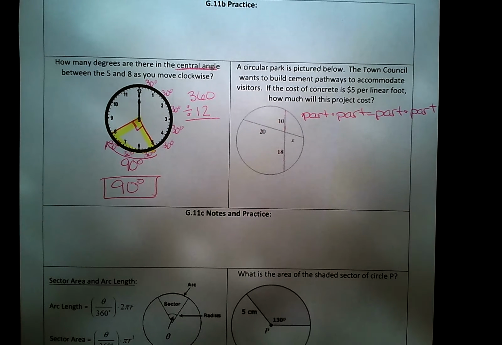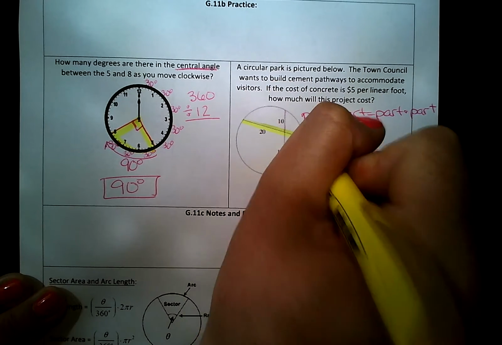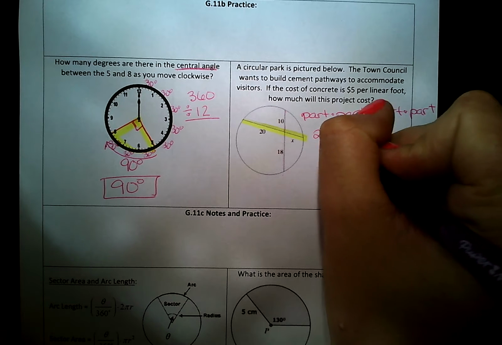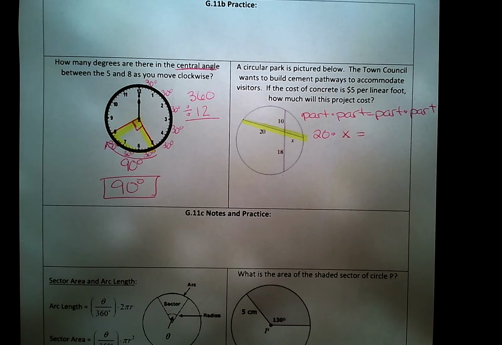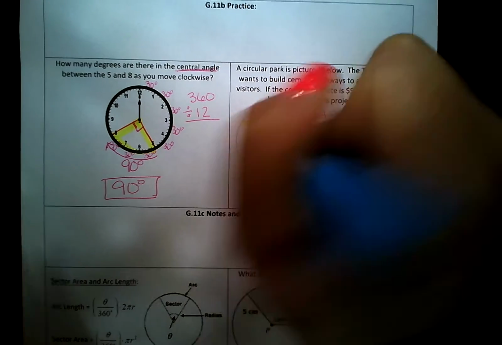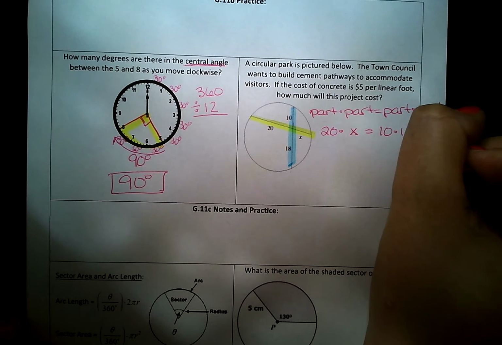So chord number 1, I'm going to call the 20 and x. So I'll have 20 times x is equal to chord number 2, 10 and 18. So 10 times 18.